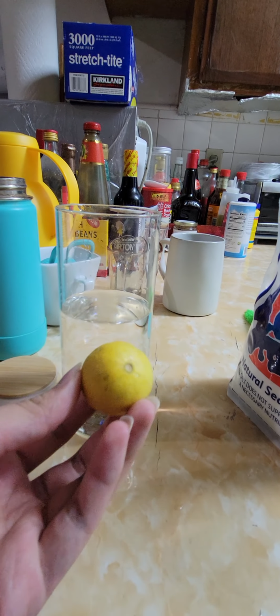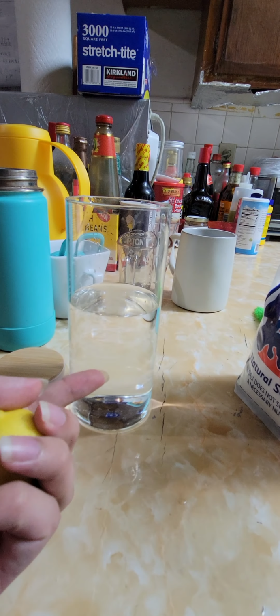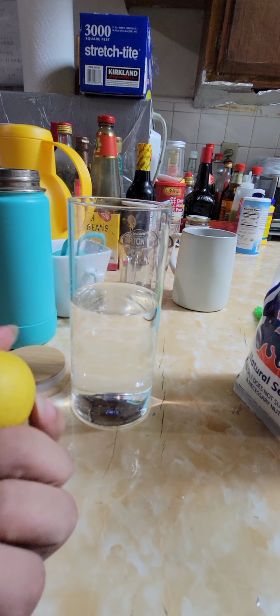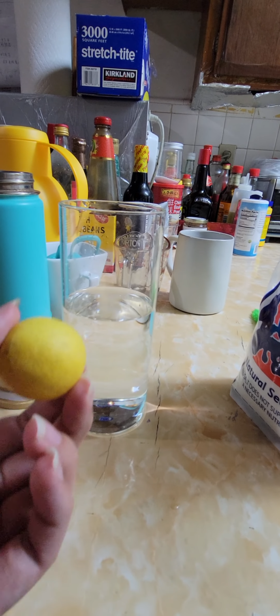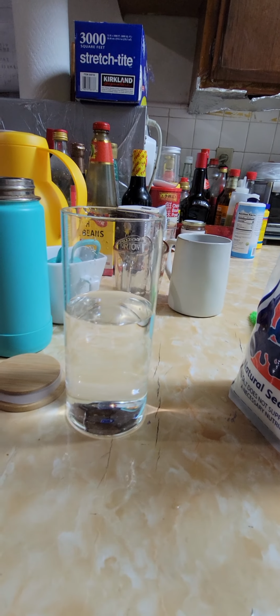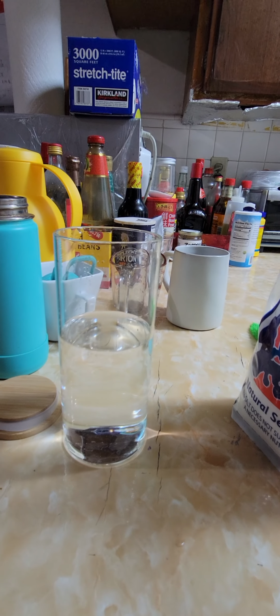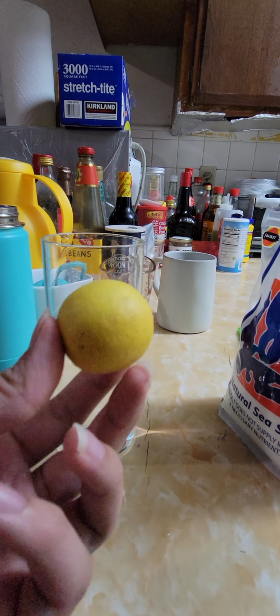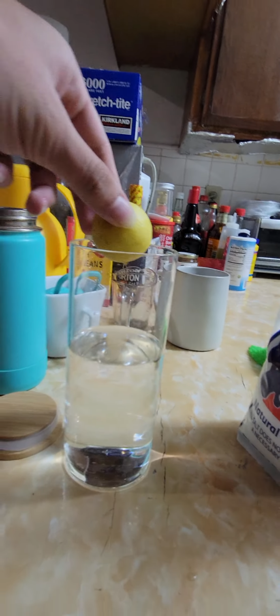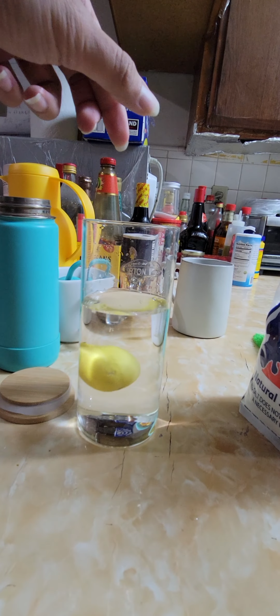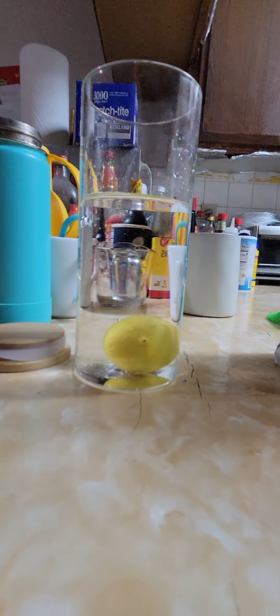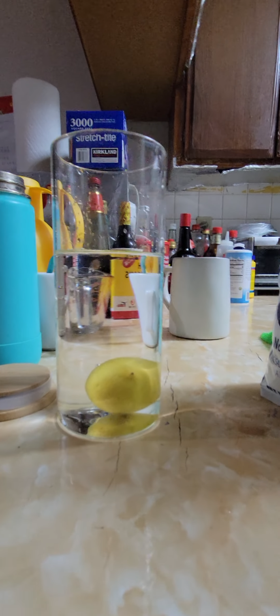When I drop this lemon into the water, the lemon should sink to the bottom because the density of the water, which is grams over milliliters, should be less dense than this lemon here. And we're gonna find out right now. Yeah, so the lemon just dropped straight to the bottom.